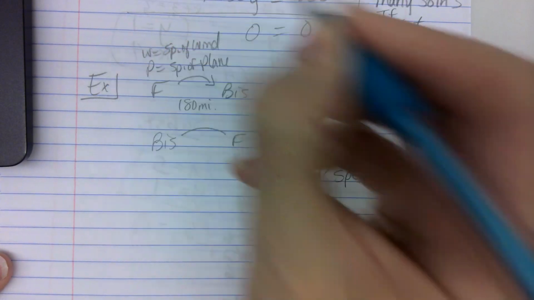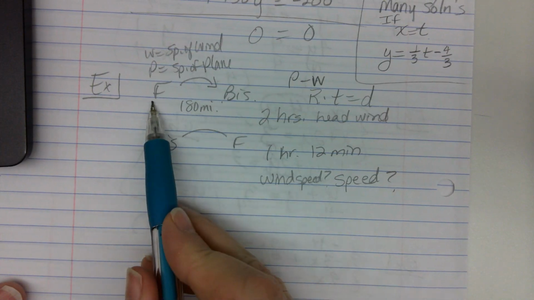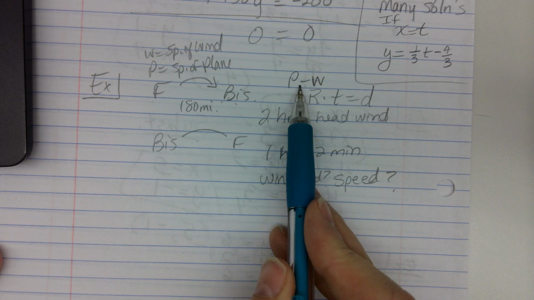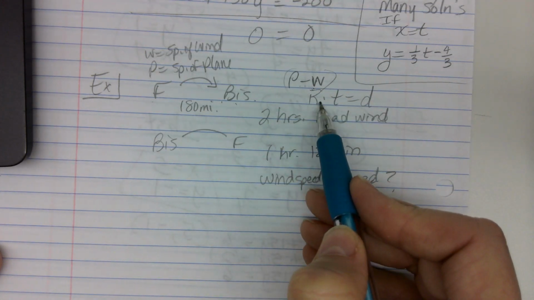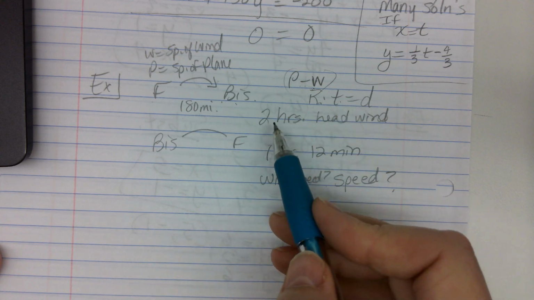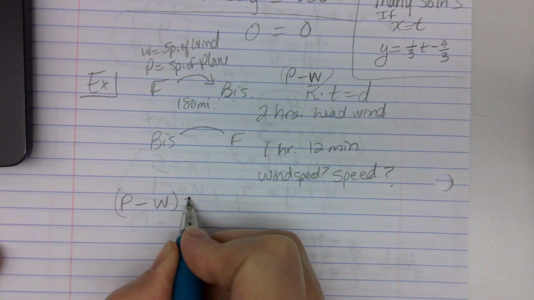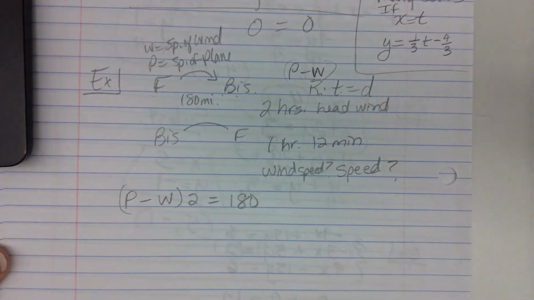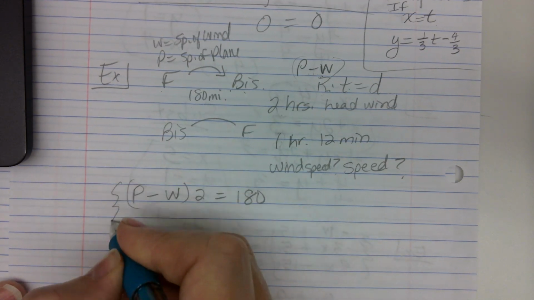So going from Fargo to Bismarck, we're going against the wind, so our speed is being reduced by the wind. Does that make sense? The time is 2 hours, so P minus W times 2 hours equals the distance, 180. Rate times time equals distance. Have y'all used that formula before? Okay. Rate times time equals distance.